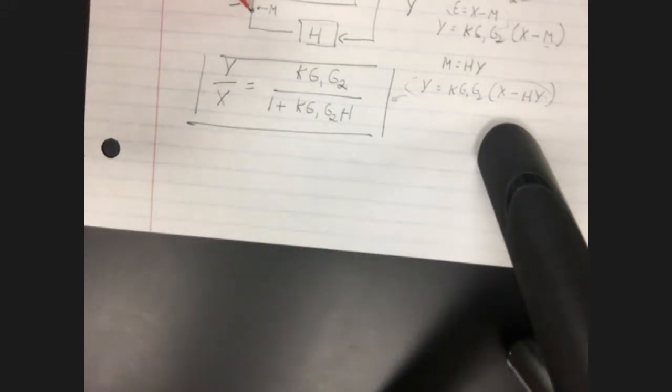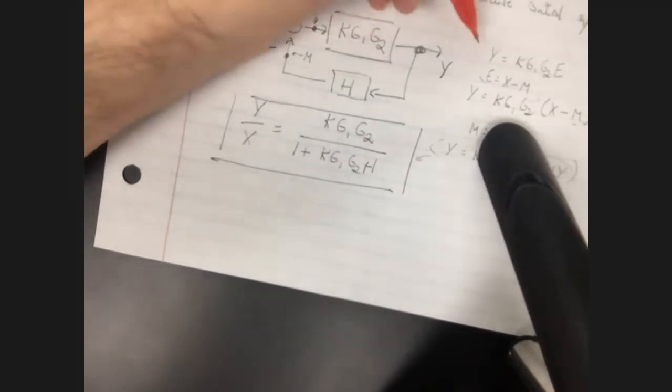And just know if you get some weird structure that you're not very familiar with, you can always use this strategy of pointing out those intermediate signals. And by pointing out those intermediate signals and writing the equations, you'll be in good shape.